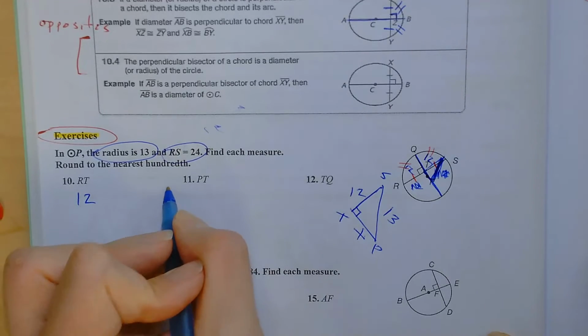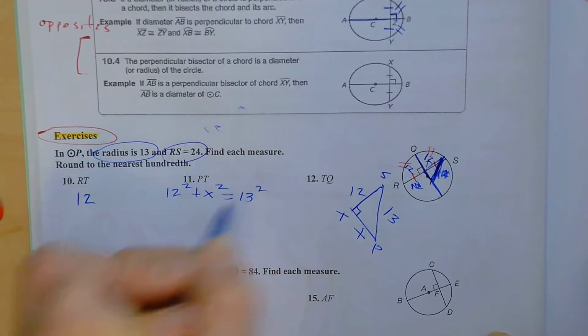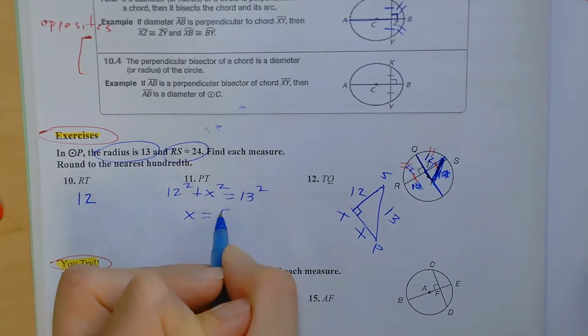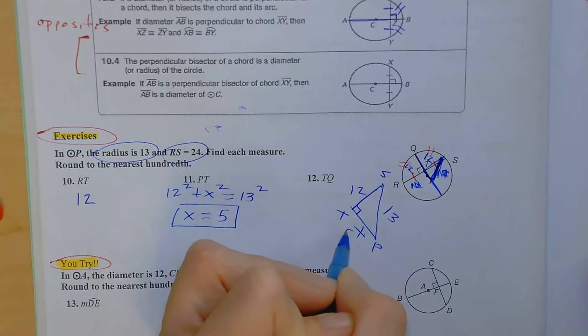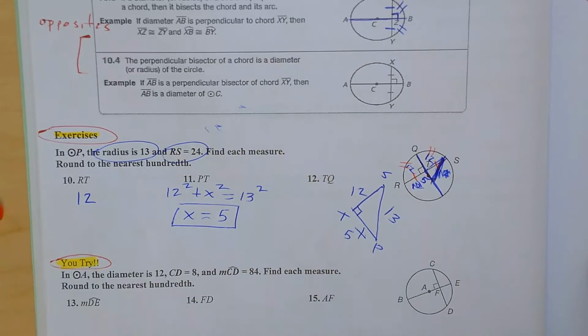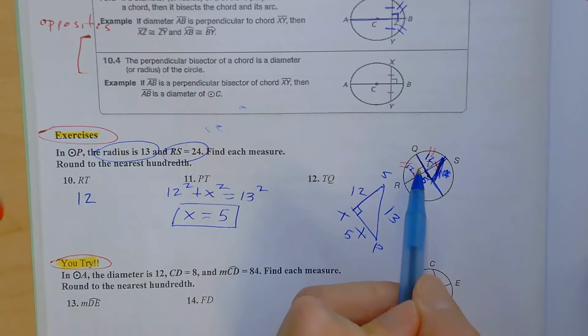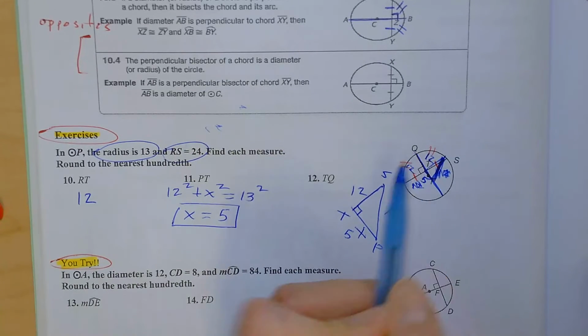So I would set this up as 12 squared plus x squared equals 13 squared. And then I would solve it. So once you solve that, I'll just solve it and tell you that you get 5. That's going to make this piece 5 right here. So I'm going to put that in the picture, which is super tight in there. But this piece is 5. Now, to find TQ, what I'm going to do is notice that all of this is radius.